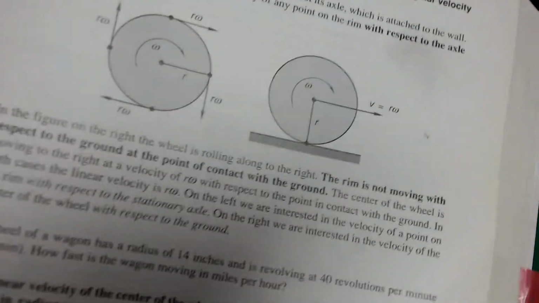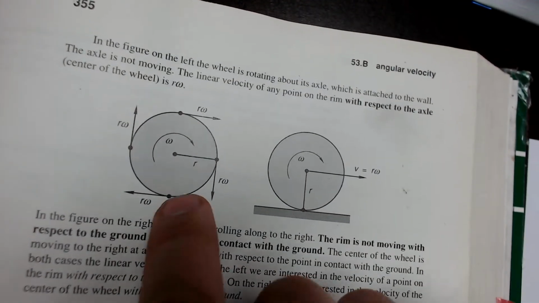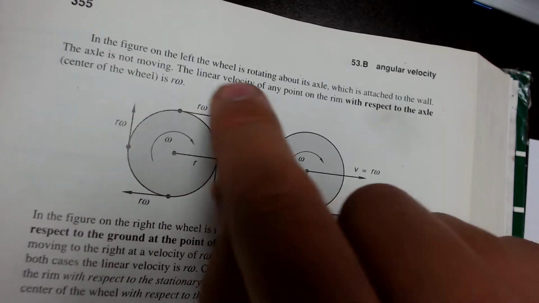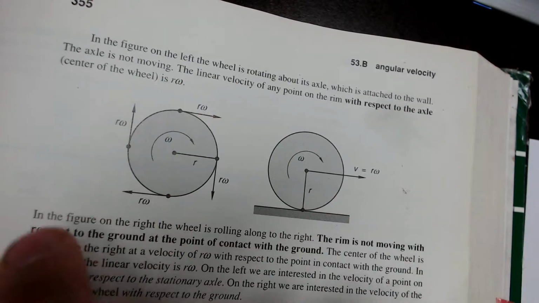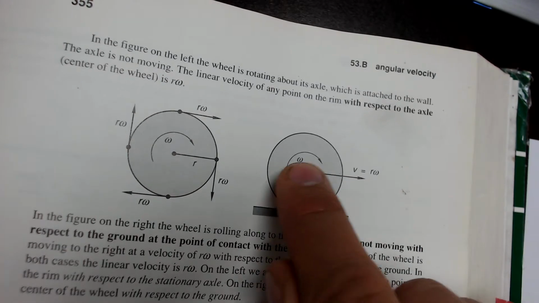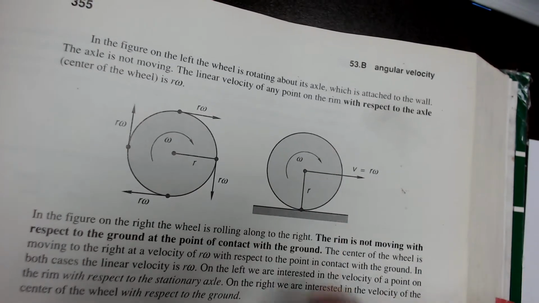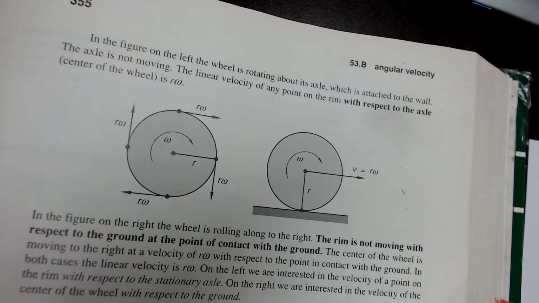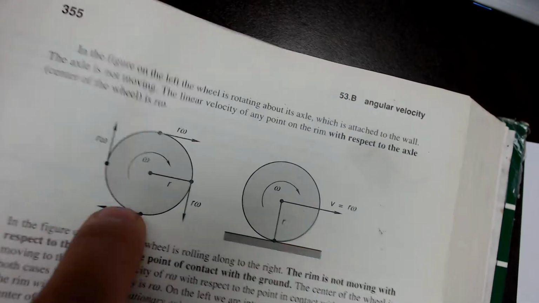This is a pretty good drawing that they use to express it. This dot is the bug on the wheel, and we figure out its vector velocity going in that circle, whereas if we were looking at the axle, it would just be going in a straight line across the surface of the floor. So: linear velocity, angular velocity.